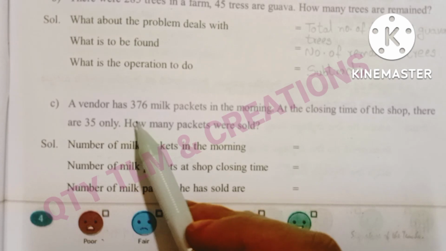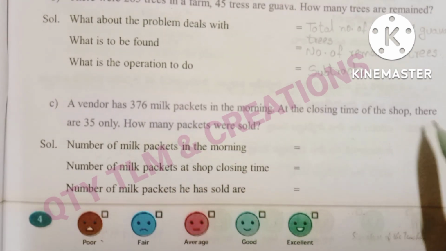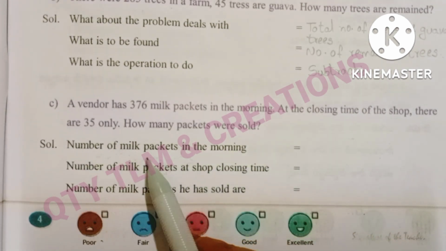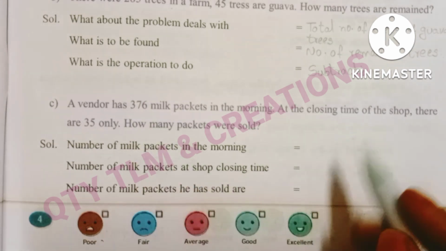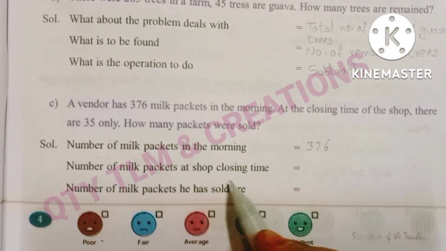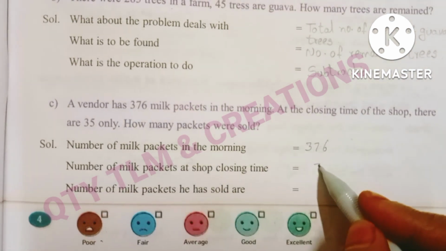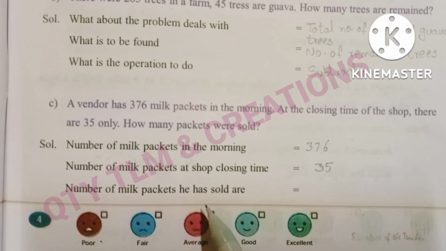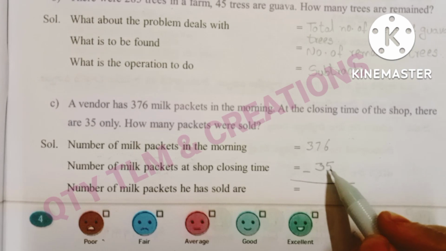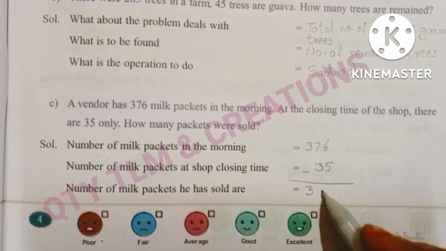Next question. A vendor has 376 milk packets in the morning. At the closing time of the shop, there are 35 only. How many packets were sold? Number of milk packets in the morning, that is 376. Number of milk packets at shop closing time, that is 35. Number of milk packets he has sold are. So here we have to subtract 35 packets from 376. Then we get 341.